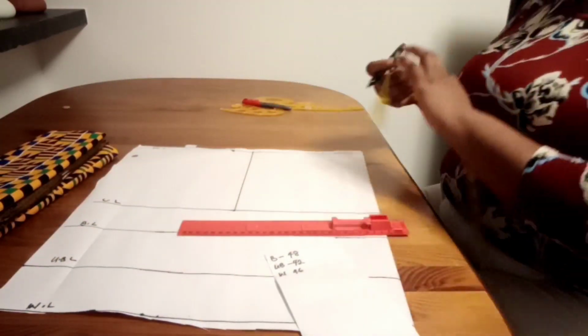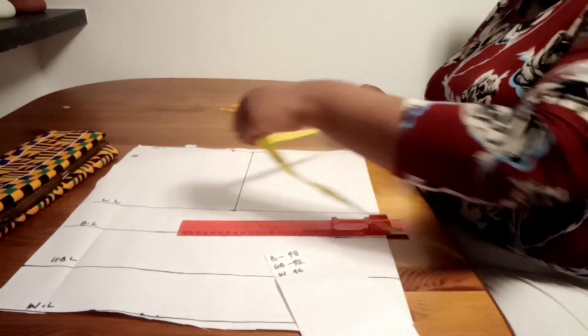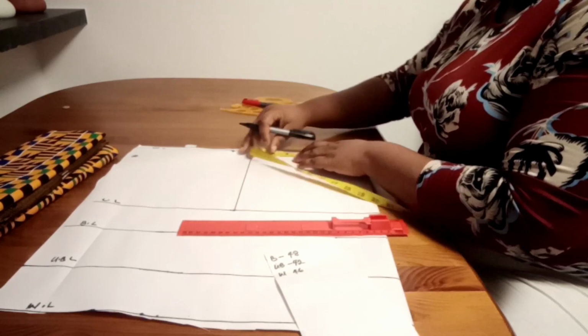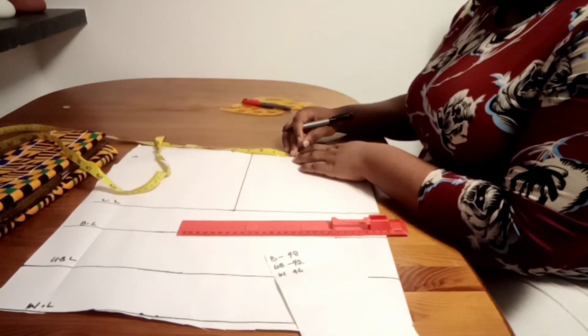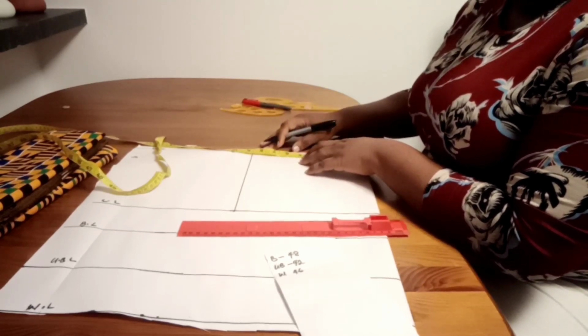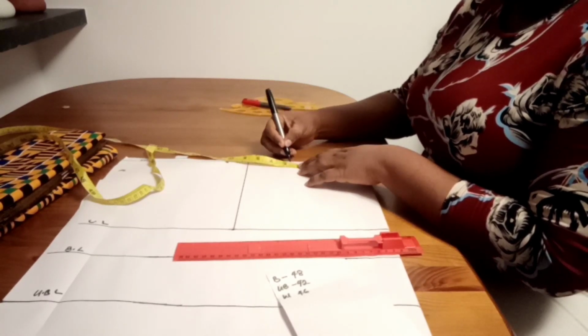The next thing I'll be doing now is to determine my neck design. I'll be making use of 5 inches width and the depth of 3.5.